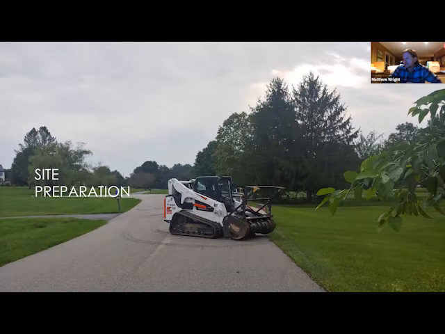Some sites might be maybe just an old cornfield, or some sites might be turf, could be parts of a golf course, could be an old pasture or something like that, or it could be a completely overgrown mess, which is still a viable planting if you take the time to do the right amount of site preparation.